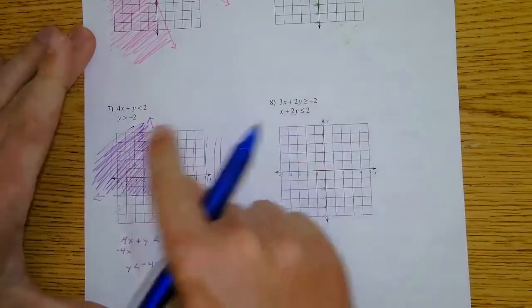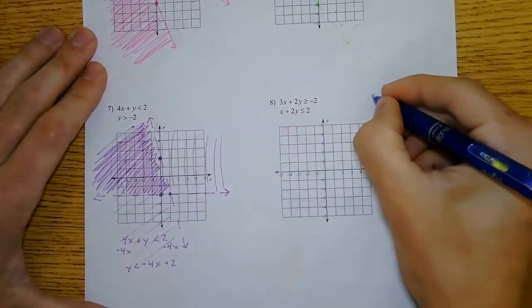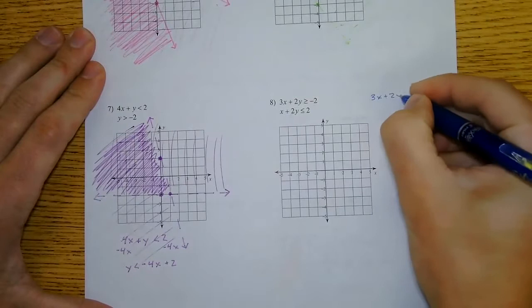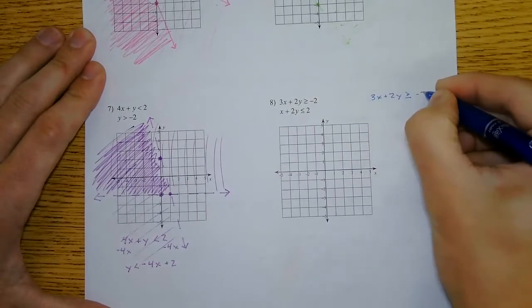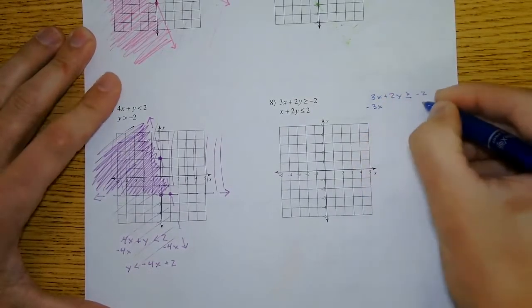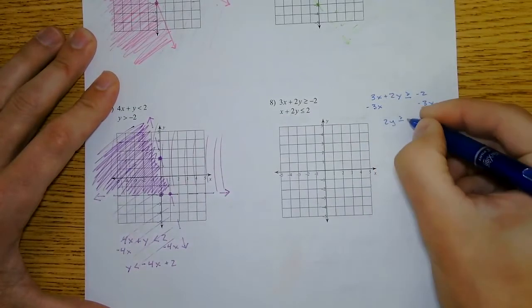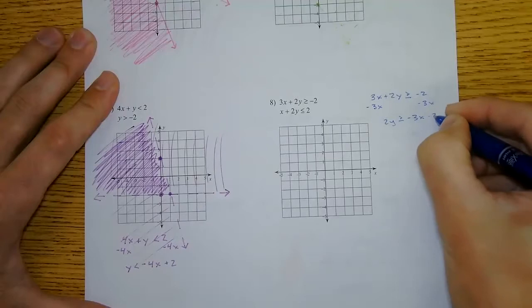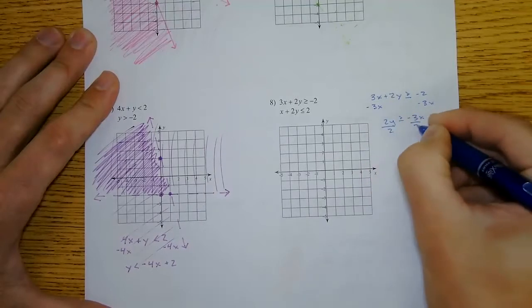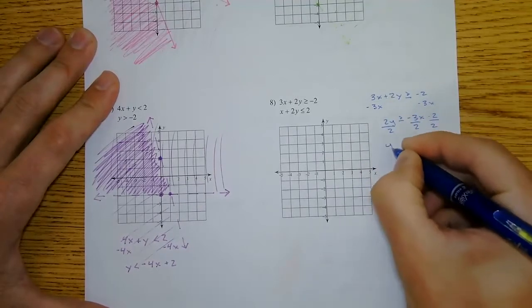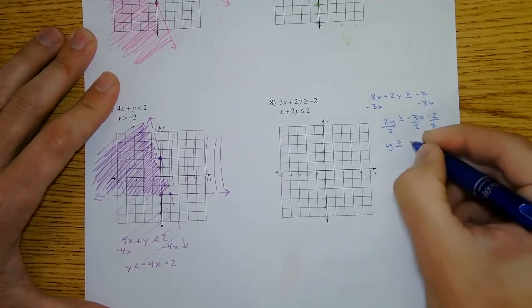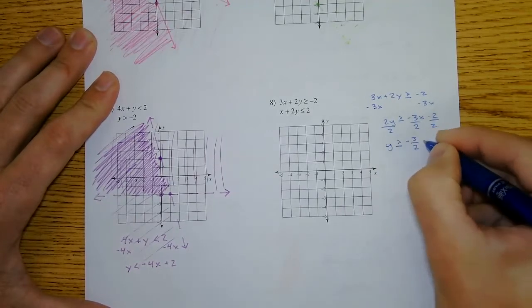Then we have to do the same thing for both of these over here. So we have 3x plus 2y is greater than negative 2. So I got to move the 3x over first. 2y is greater than negative 3x minus 2. Then I got to divide everything by 2. Notice I divided by a positive 2, so I'm not flipping the sign.